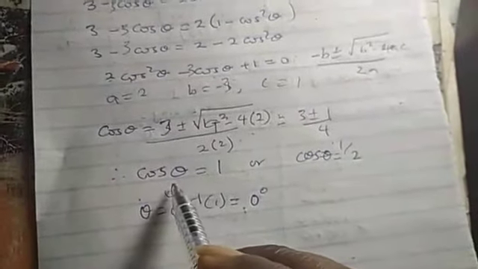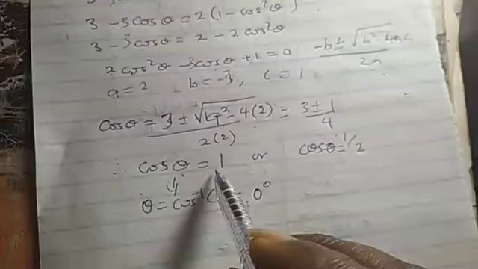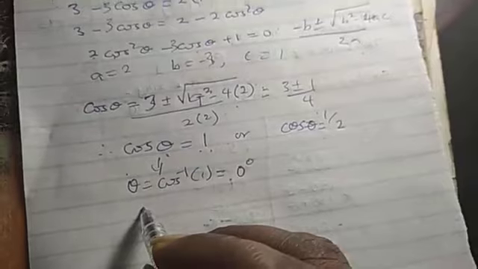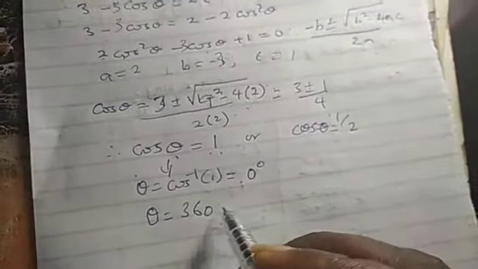But to get the other angle, we are given 1 here, which is positive, so cos is positive. I can check where cos is positive, and that is the 4th quadrant, where we have 360 minus theta. That will be 360 minus 0, that is 360.